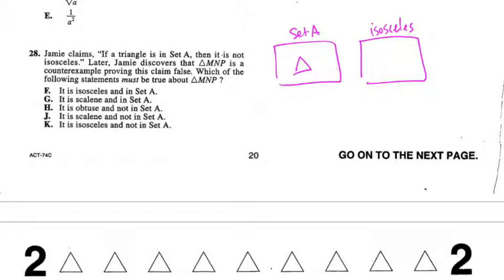Later, Jamie discovers that triangle MNP is a counterexample proving this claim false. Which of the following statements must be true about triangle MNP? So there is a triangle MNP that has to be isosceles and inside set A to make this claim false.